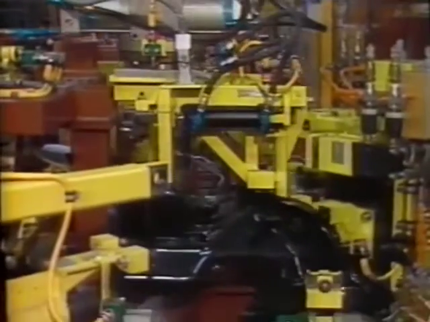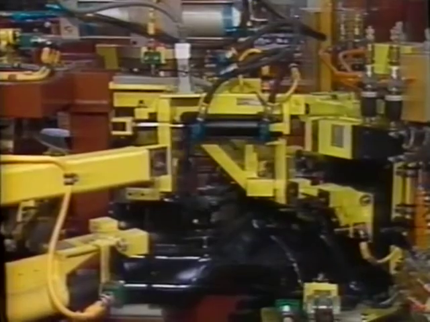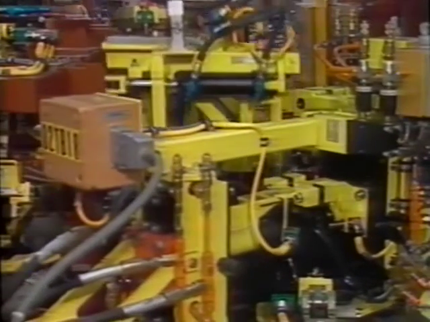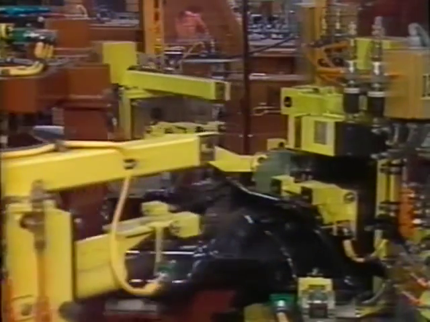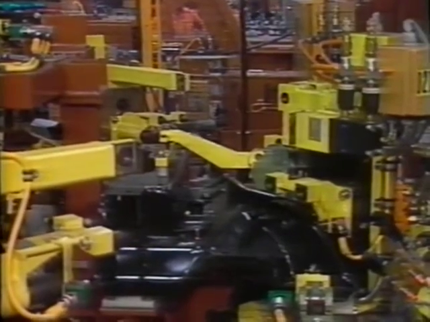Whether it's heavy or light industry, all manufacturers must apply innovative production principles in order to remain competitive in today's world marketplace.